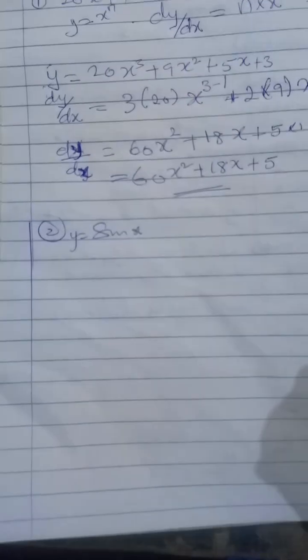So let's quickly find the derivative of sin x. If you are going to find the derivative of sin x, we are going to use first principle. We are not going to use the other one, but we are going to use first principle. So how do we use first principle? Let's quickly see how to do differential calculus by first principle.